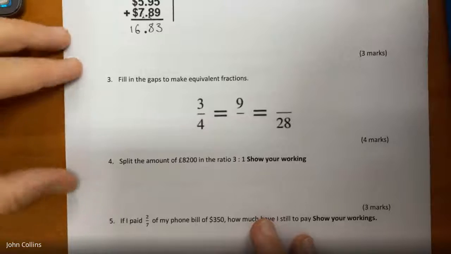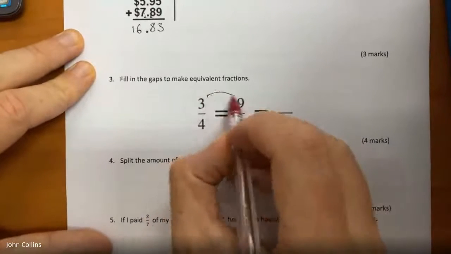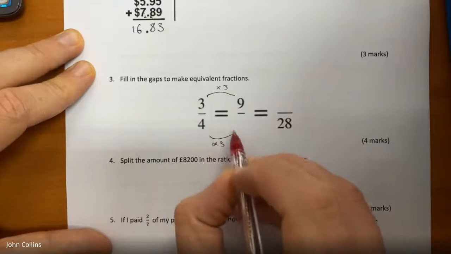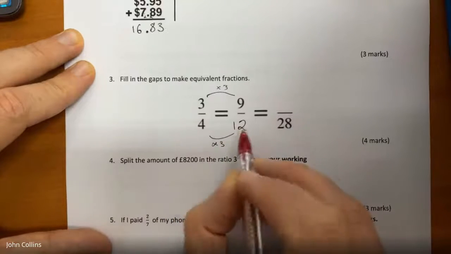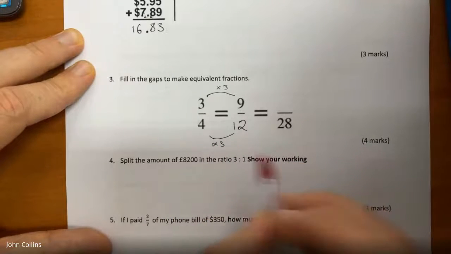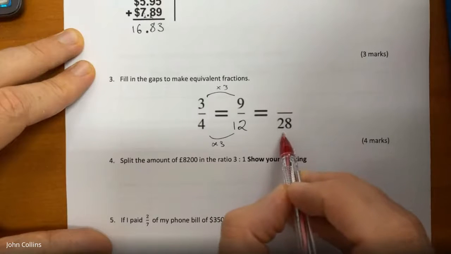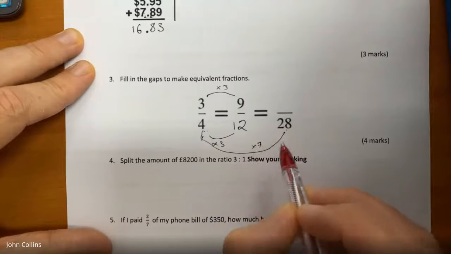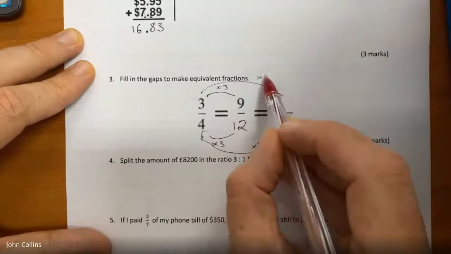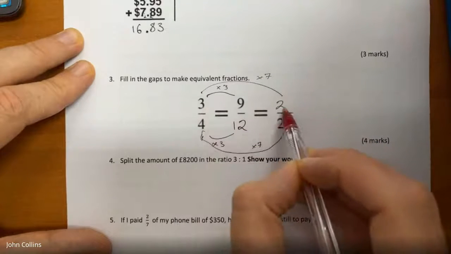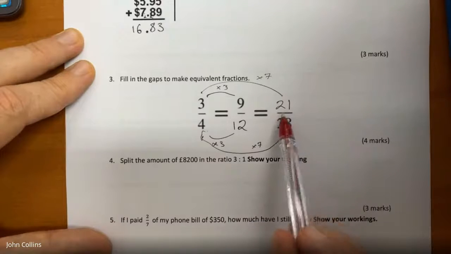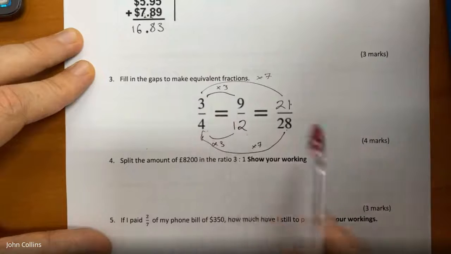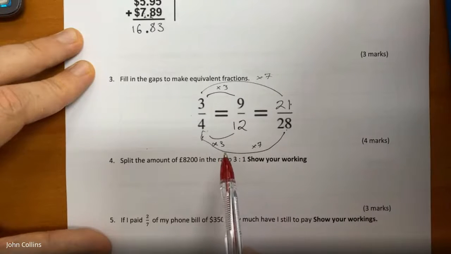Next question, fill in the gaps to make them equivalent. All right, so this one's been multiplied by 3, so the denominator must also be multiplied by 3, so that would be 4 times 3, which is 12. This can also be referred back to this first fraction. 28 is 7 times bigger than 4, so 3 must be 7 times bigger. 21. Remember, you can always test these by simplifying back. If I divided top and bottom by 7, I get 3/4, and it works like that.